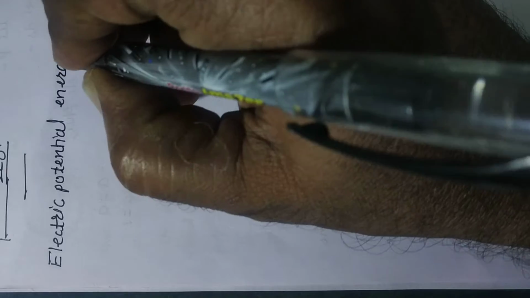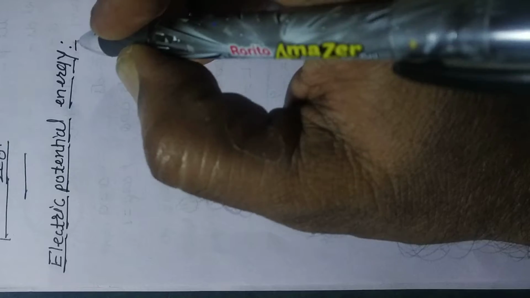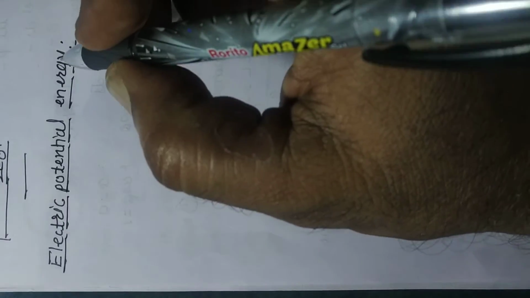Today we have to see one more concept in electrostatics, that is electric potential energy. Today we have to see one more concept about electric potential energy.